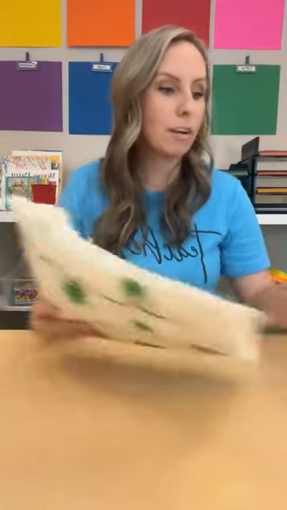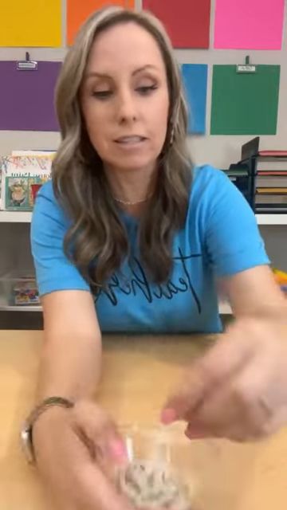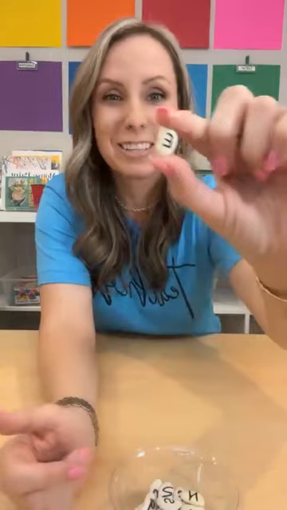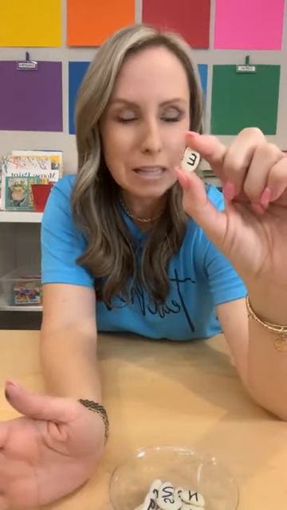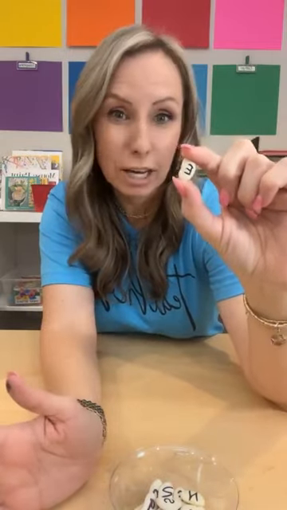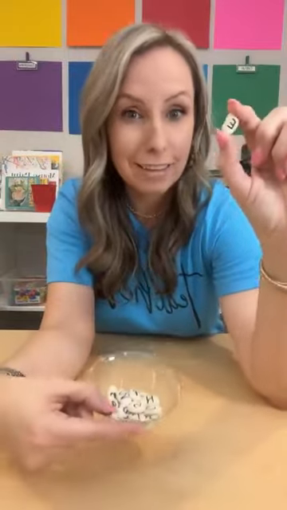Another one of my favorite letter manipulatives is these little letter beans. These are just lima beans. Oh, that's not a very good example, you'll see why. These are the regular lima beans. I would suggest buying the giant ones if you have them. I didn't have them on hand when I was making these, so I just used these.